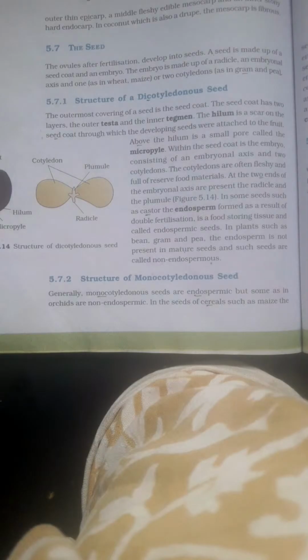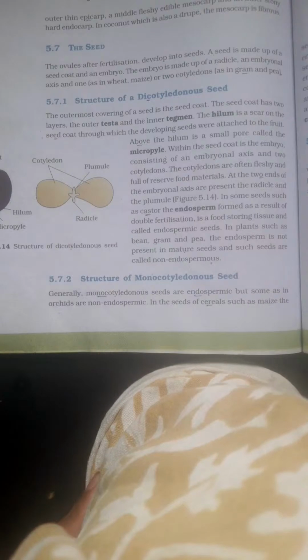Generally, monocotyledonous seeds are endospermic, but some, as in orchids, are non-endospermic. So orchid, which is a monocotyledonous seed, is non-endospermic.